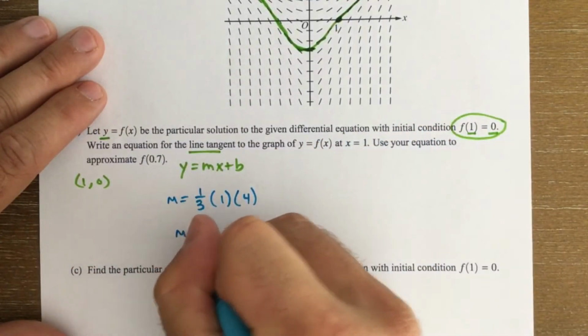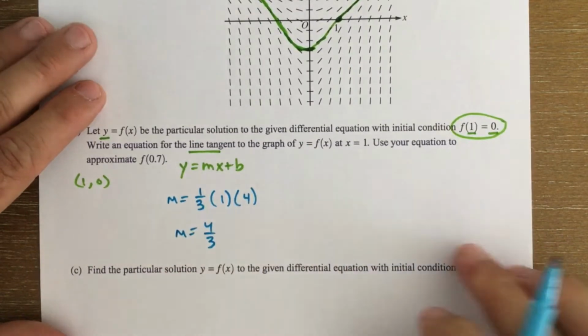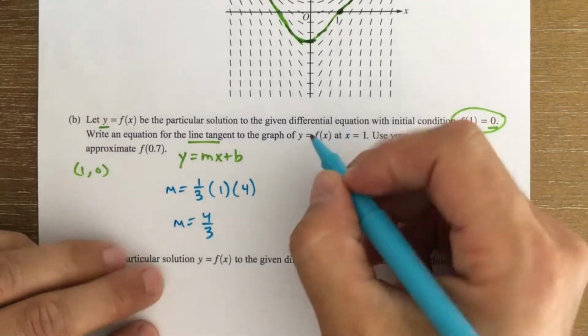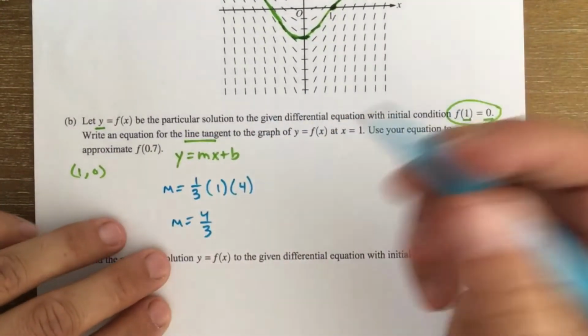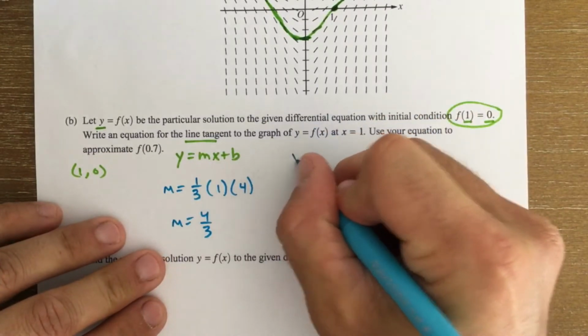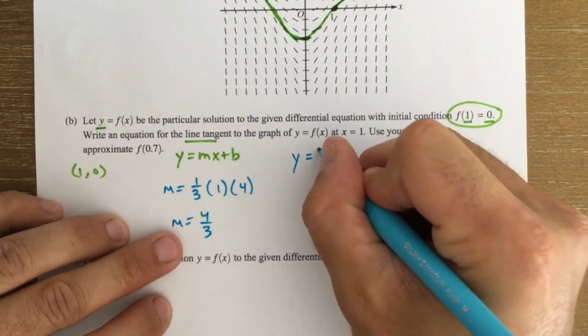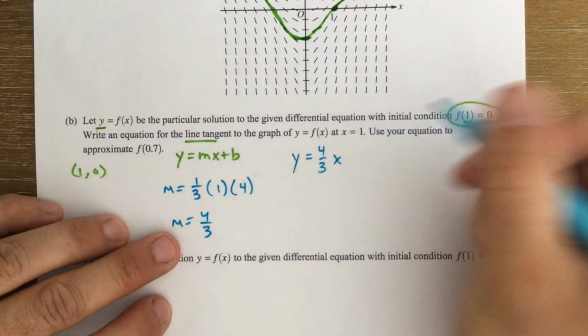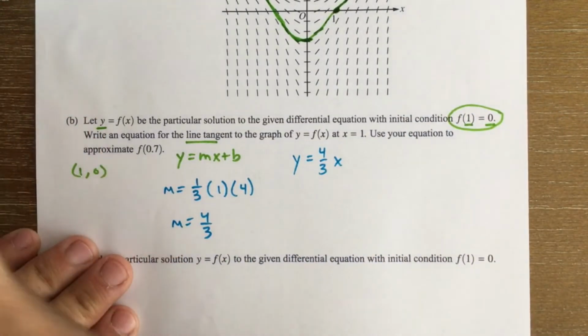So m is going to equal 4/3, right? All right, so next part is I need to actually plug those in. You could go in point slope form, but I prefer slope intercept form, so I'm just going to do it. 4/3 x, and I'm just going to mentally do this.